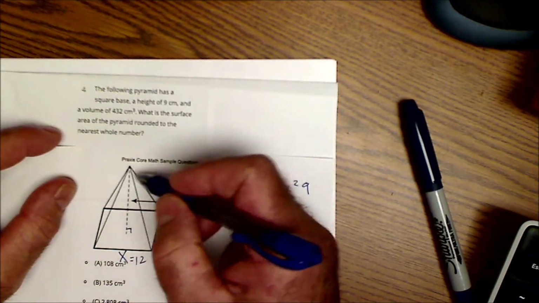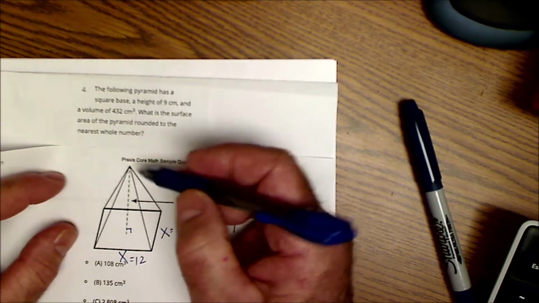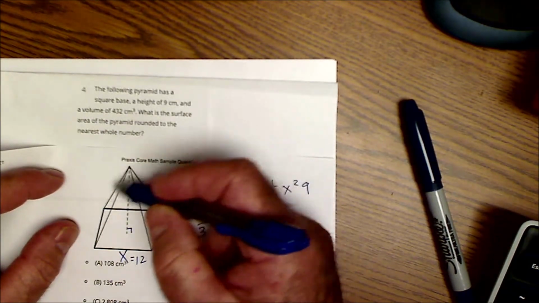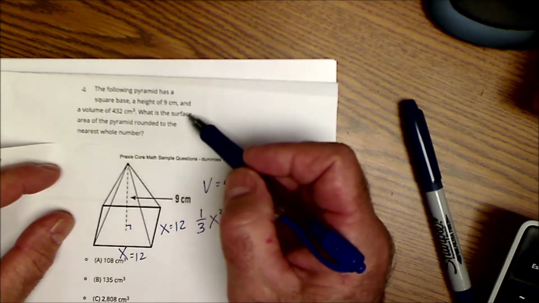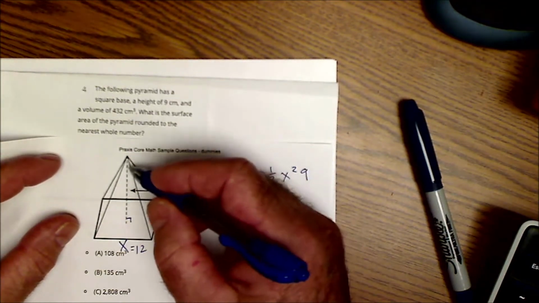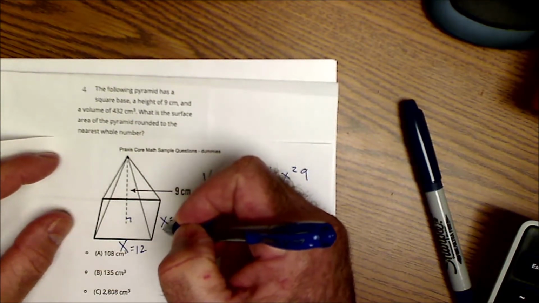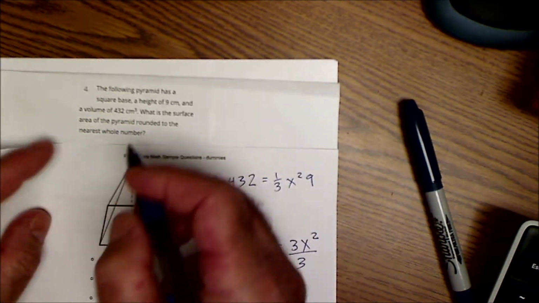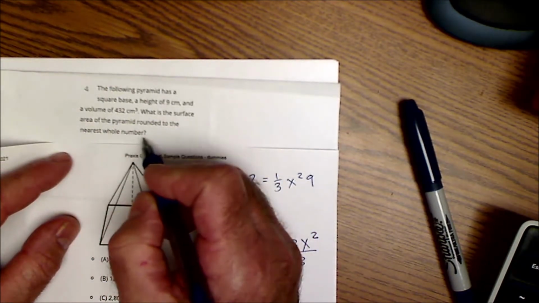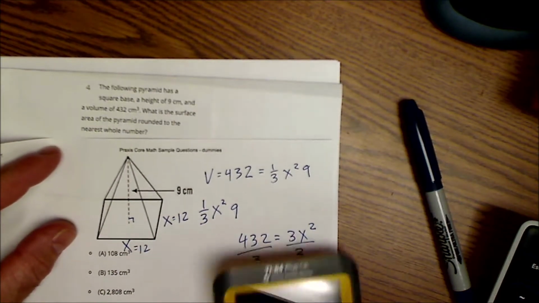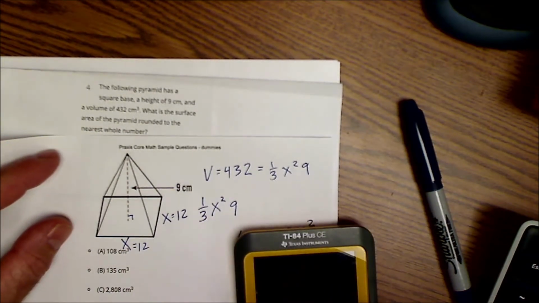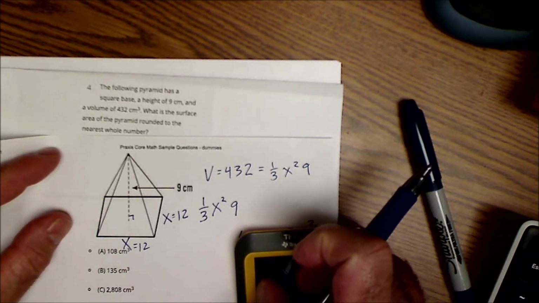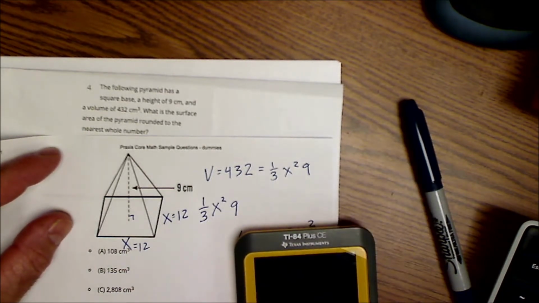So I need to find the area of these 4 triangles. The total surface area would include the base. The lateral surface area is really just the sides, and I think here they're just talking about the sides. So I need to find the area of this triangle, and then if I can find that, then I can multiply it by 4. The fact that I'm getting rounded to the nearest whole number tells me that I'm going to have to use a calculator. So you can't actually bring a calculator in with you, but there is one on the computer when you take the test that you can use.